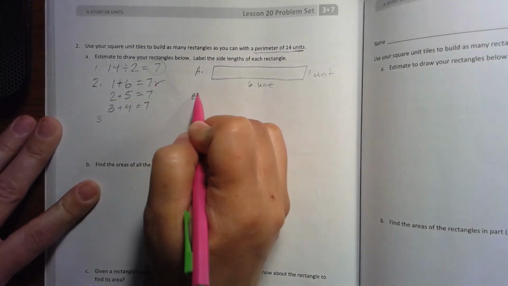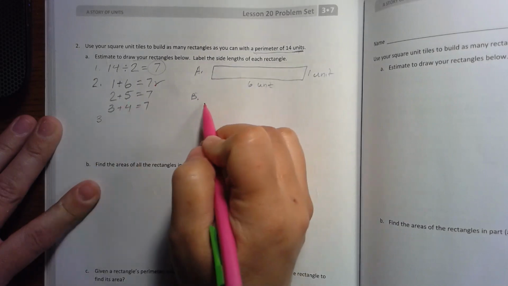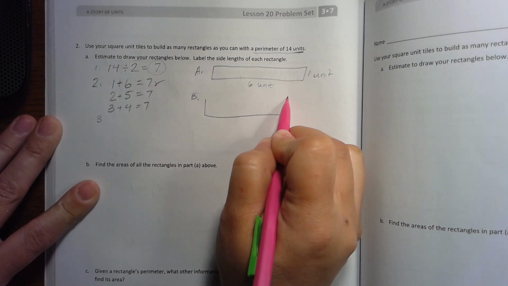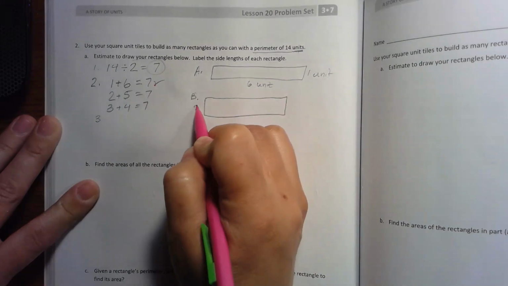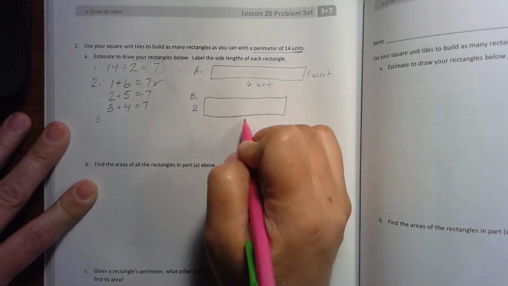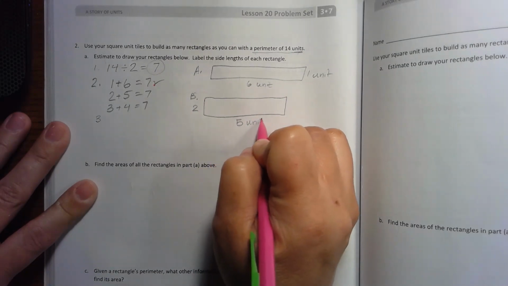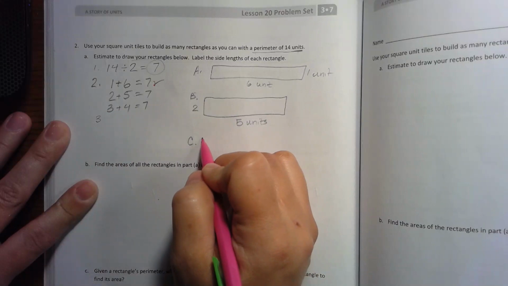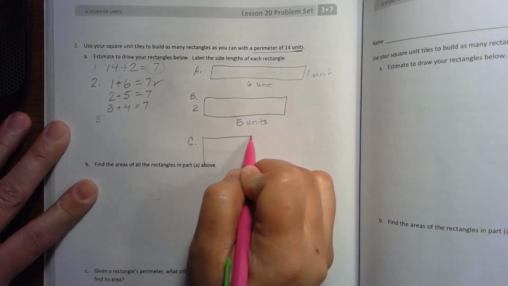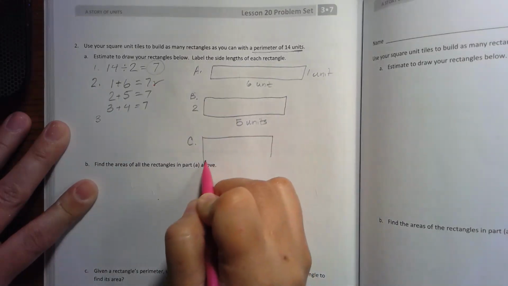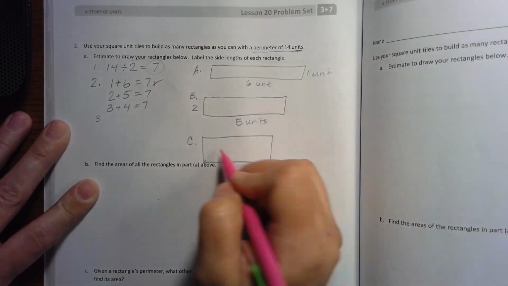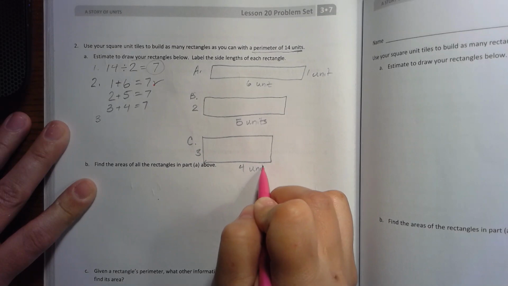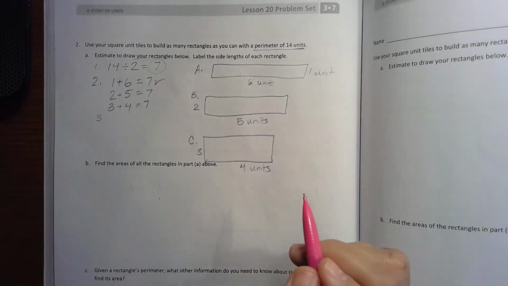Now for B, I have 2 and 5. A little fatter and a little shorter. And for C, I have 3 and 4. Okay, so 3 units by 4 units. All right.